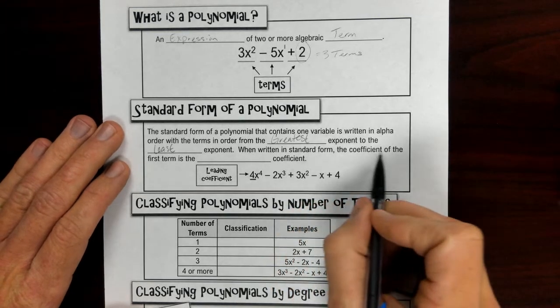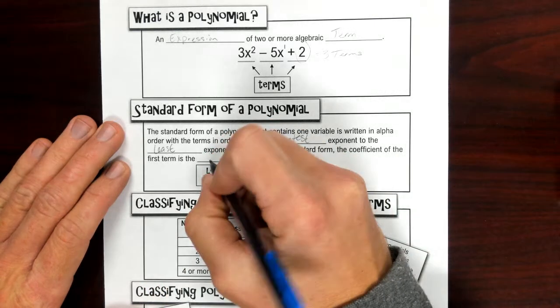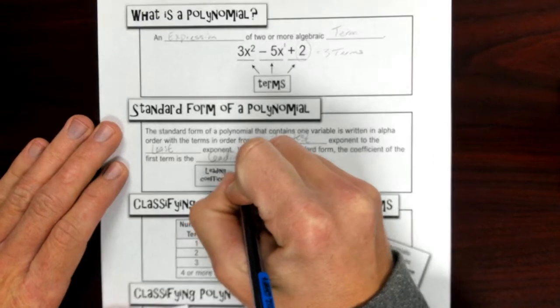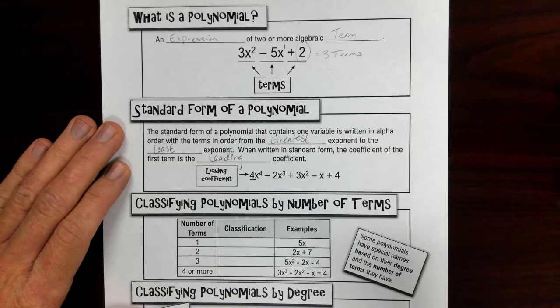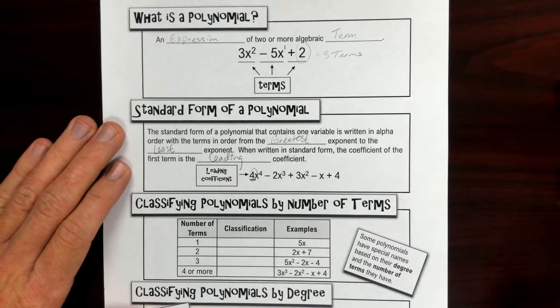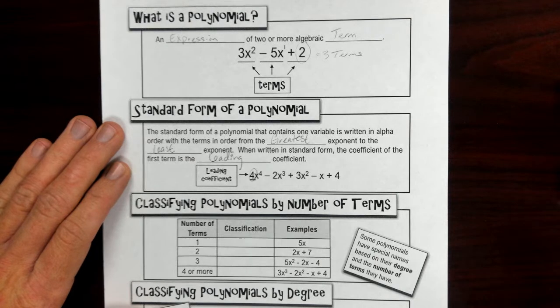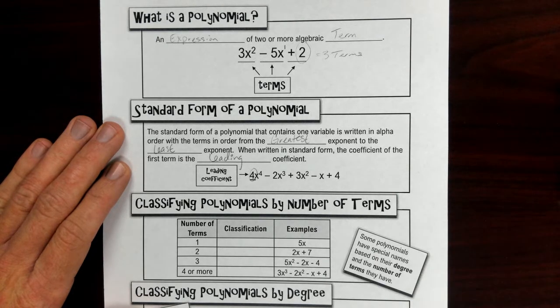When written in standard form, the coefficient of the first term is what we call the leading coefficient. The leading coefficient. So the leading coefficient is the coefficient in front of the first term. Now, it's got to be in standard form to be able to identify the leading coefficient.